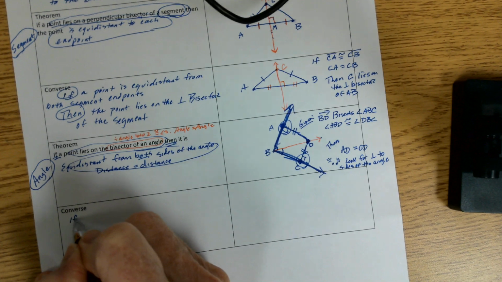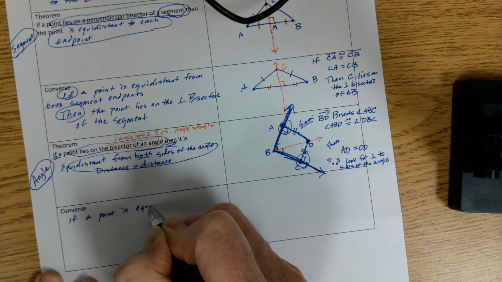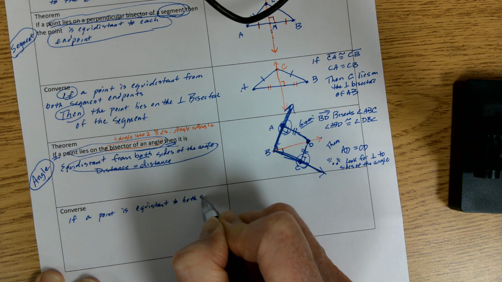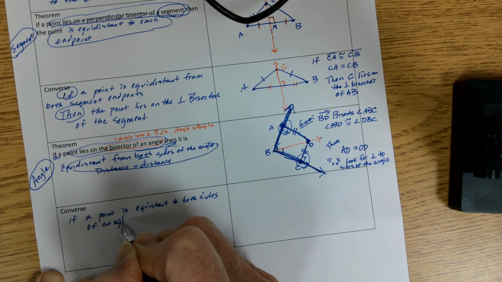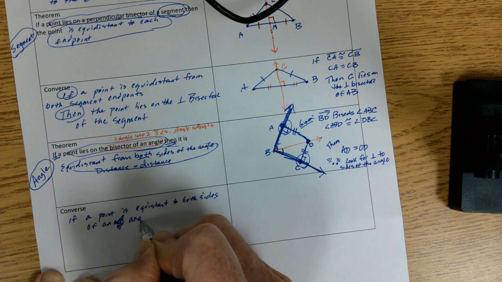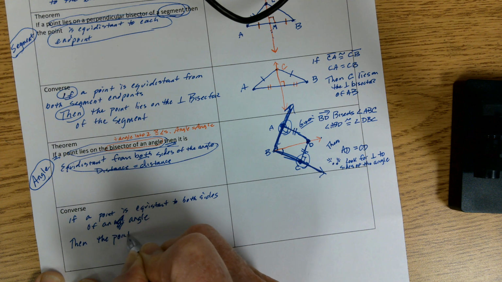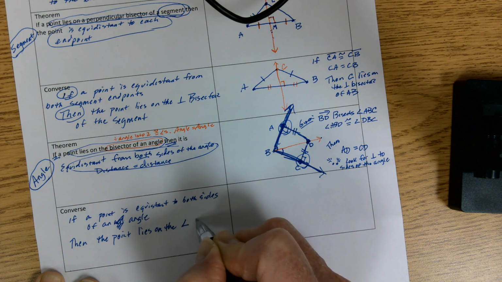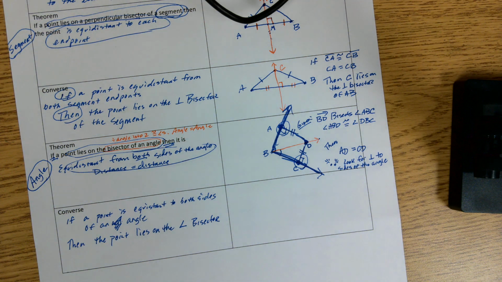So this time we're going to say if a point is equidistant to both sides of an angle, then the point lies on the angle bisector. If a point is equidistant to both sides of an angle, then the point lies on the angle bisector.